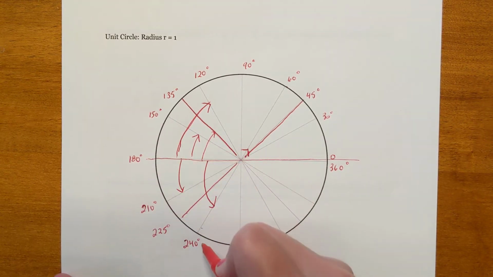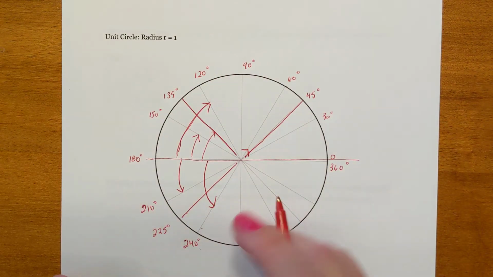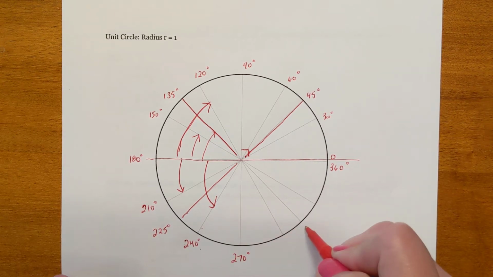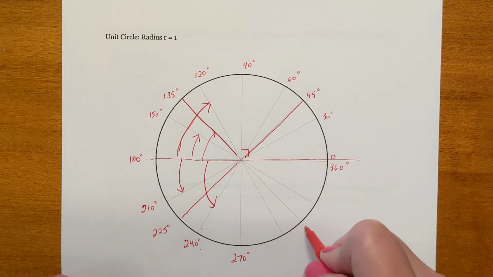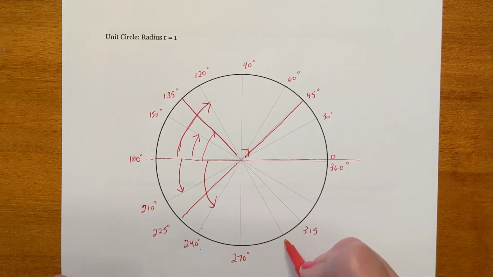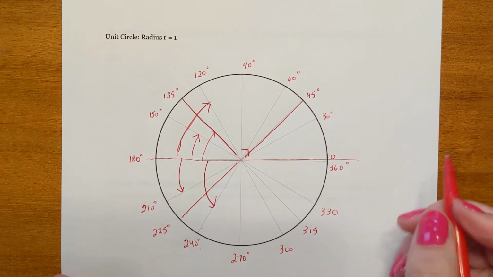Going down 60 degrees, like I said, takes you to 240. And then three quarters of the way around, or plus 90 degrees, is 270. And then plus 45 more takes you to 315. And then if you add 30 to 270, you get 300, and you add 60 to that, it takes you to 330.